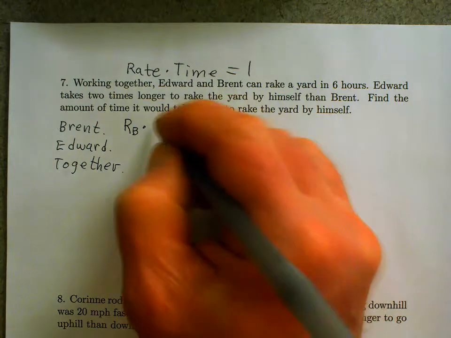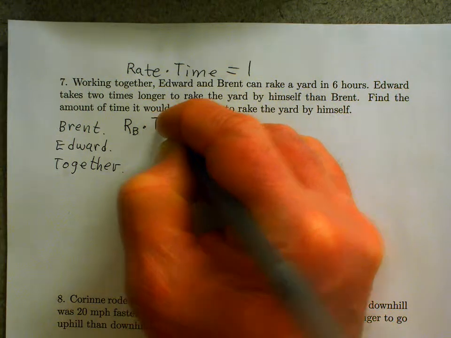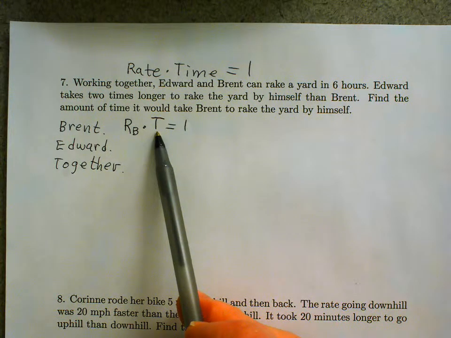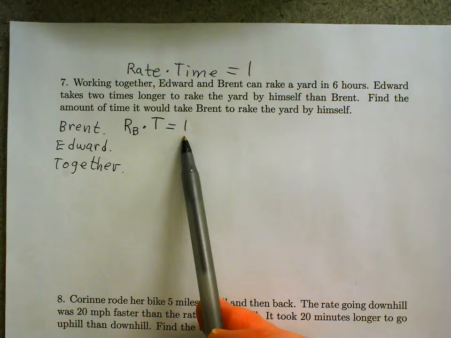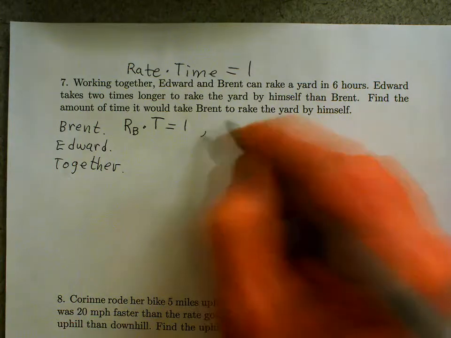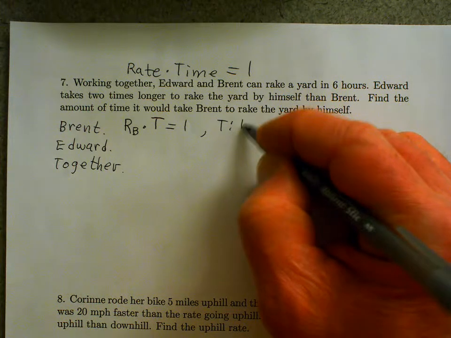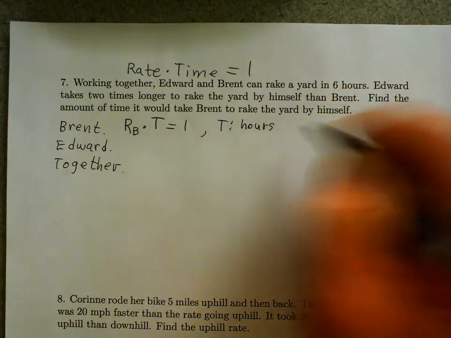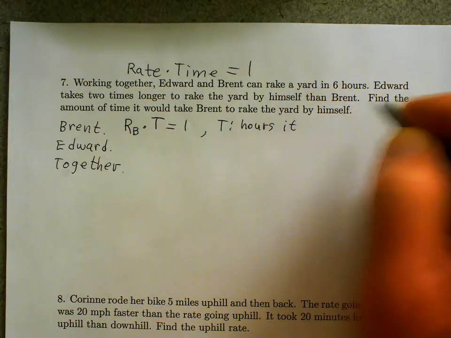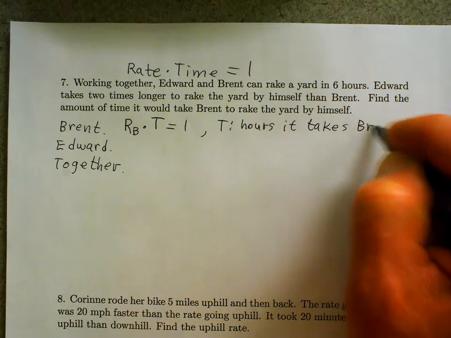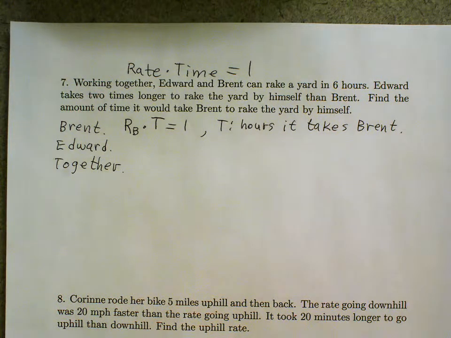So let's use capital T to represent the amount of time it takes Brent to rake 1 yard by himself. So T is the hours it takes Brent to rake the yard by himself.